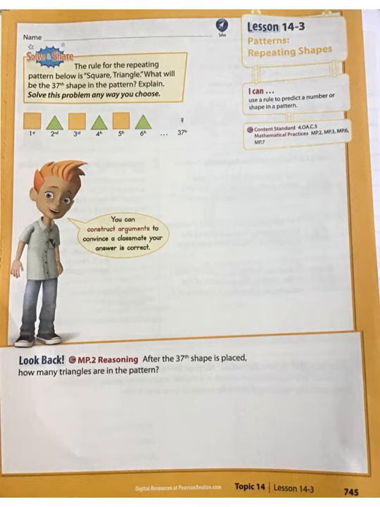Today we are going to be working on pages 745 to 748 in your math book, and we're going to be learning about repeating patterns. Let's do the solve and share together. The rule for the repeating pattern below is square, triangle. What will be the 37th shape in the pattern? And then we need to explain.